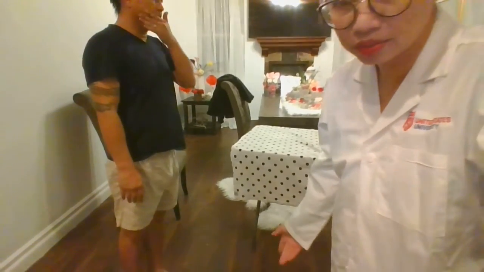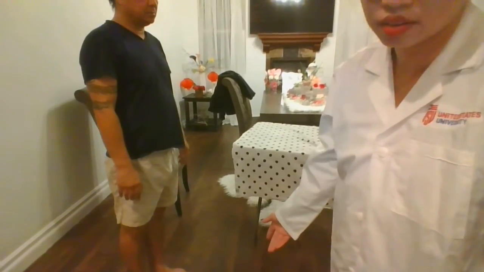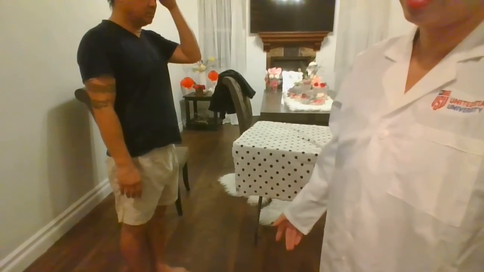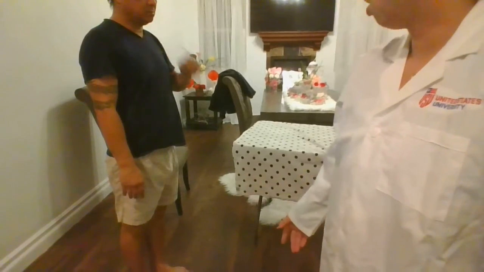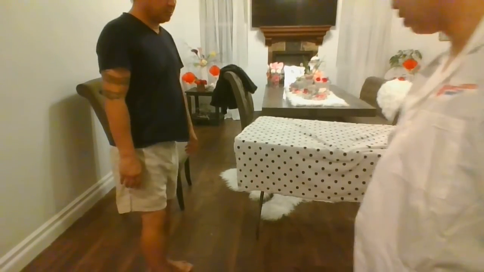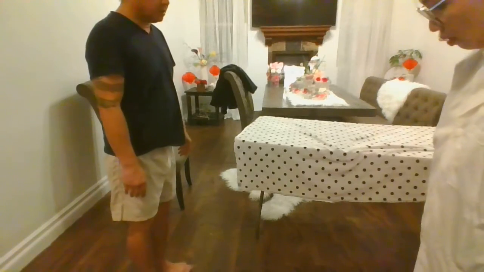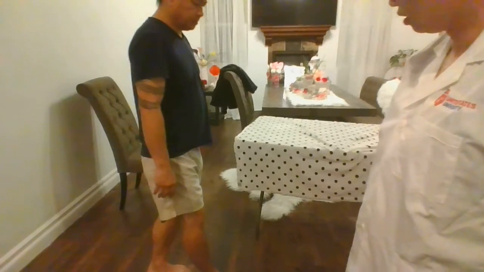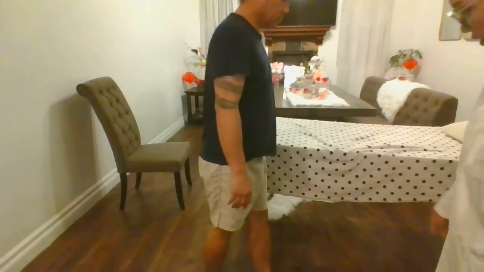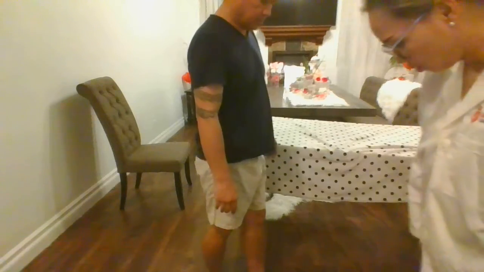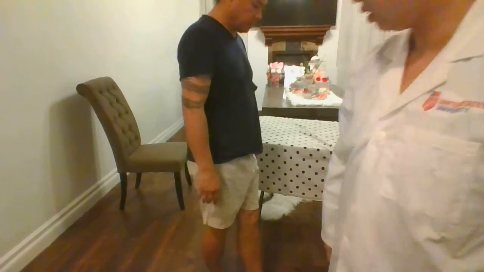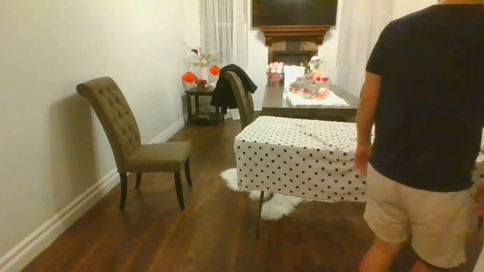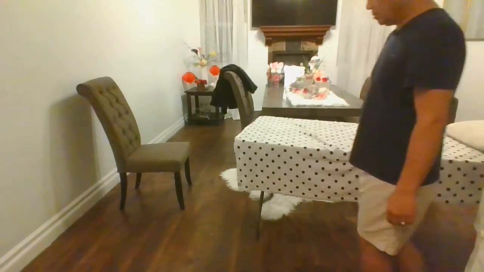And now I will ask him to do the tandem walk. I will ask you to walk on your heel and then walk on your toe in a straight line, okay? Like this. Walk on your toe like this. Okay. Ready? Just do it normal like this. Toe. Toe. And then toe. Yeah, like that. Good. Turn around. Do the same.